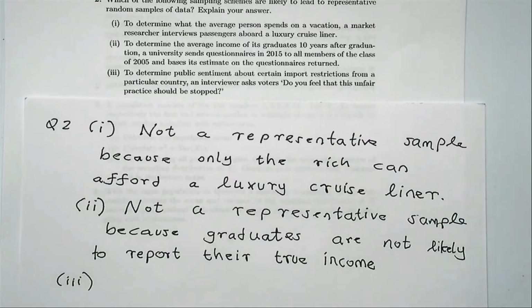Again, if you look at the question, it says unfair practice should be stopped. So the way it is worded, it makes you think that even if people think it shouldn't be stopped, they would say it should be stopped.